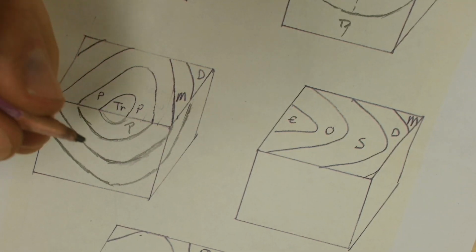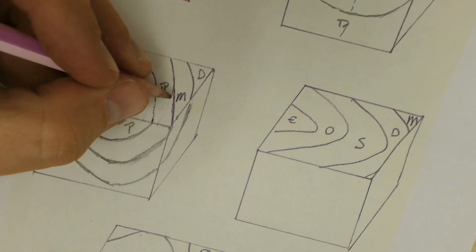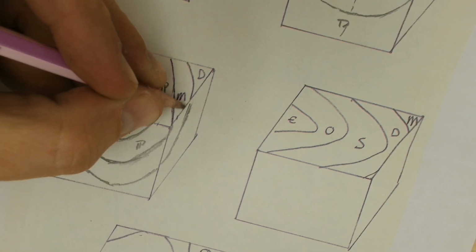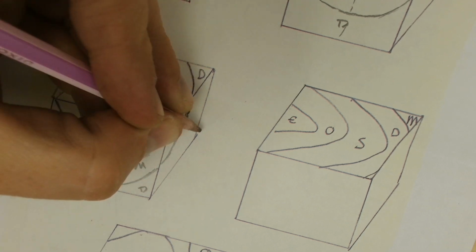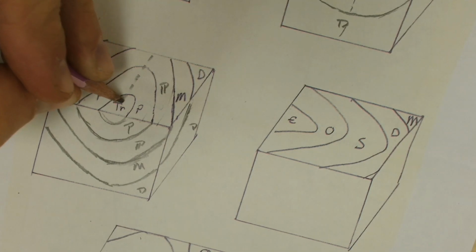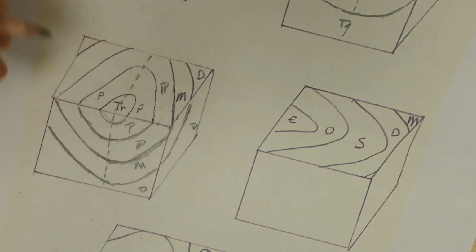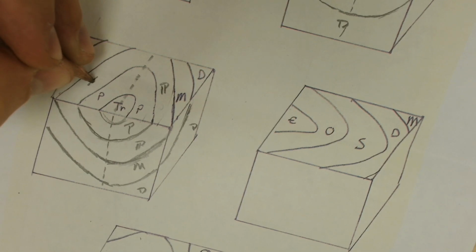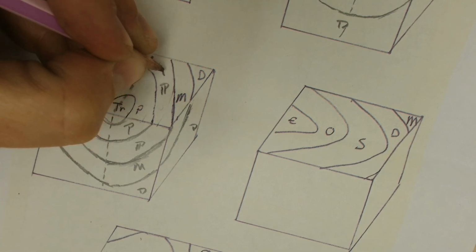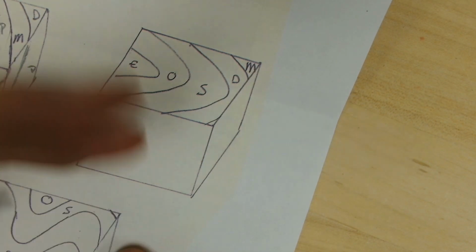Gives us Permian, Pennsylvanian, Mississippian, Devonian. All right, as far as fold axis, fold axis there, dotted line all the way through, and then for dips, rocks dip that way, rocks dip that way. Cool. This guy. All right.